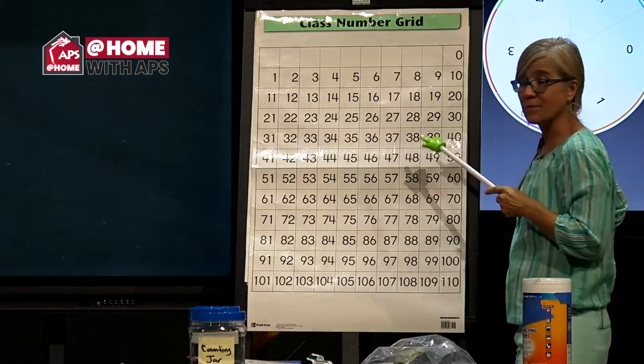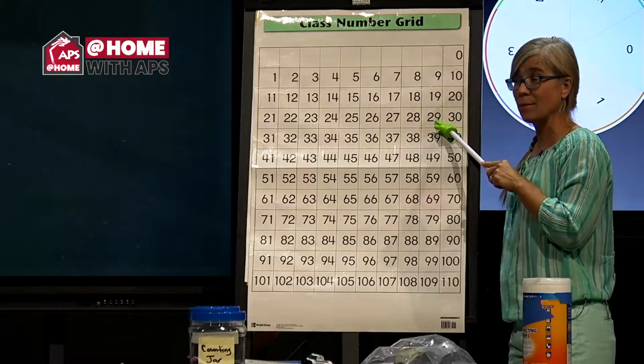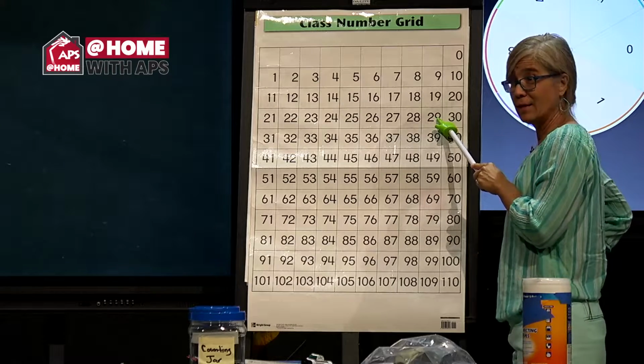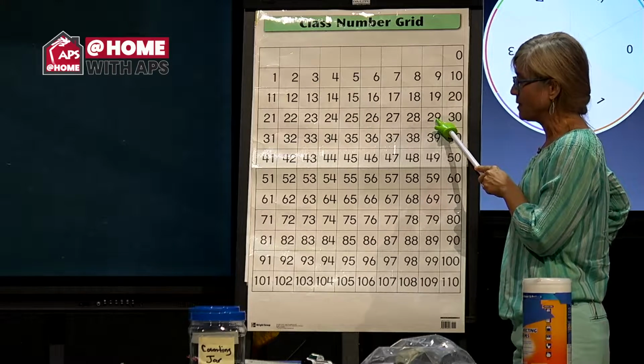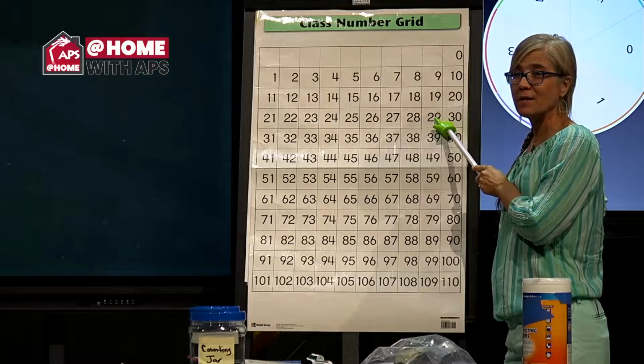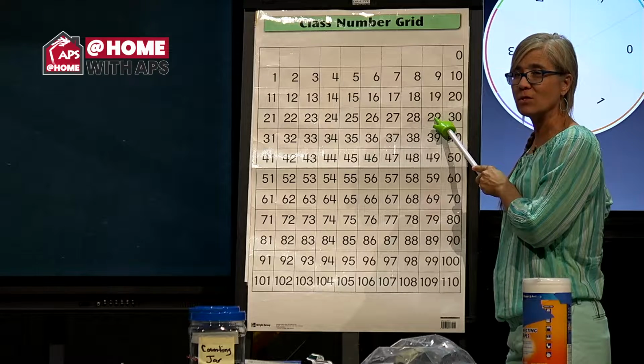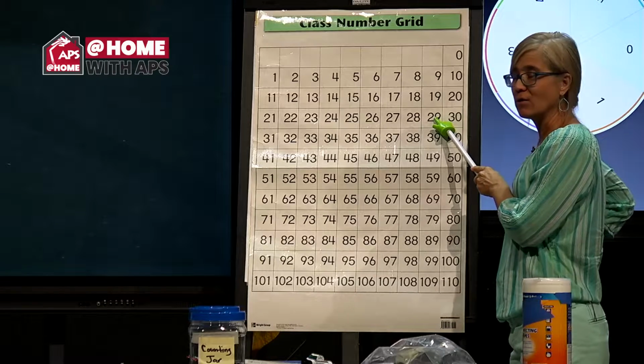We could start at a different place too. We could start with 29, which was our number of the day today, right? Let's start with 29 and count by tens. If you feel really confident about this, try closing your eyes and seeing if you can just say the numbers without looking at our chart.